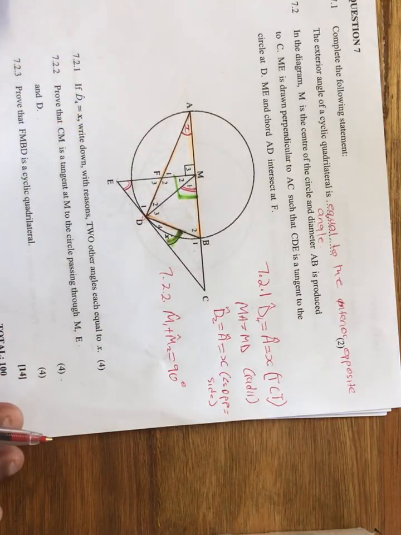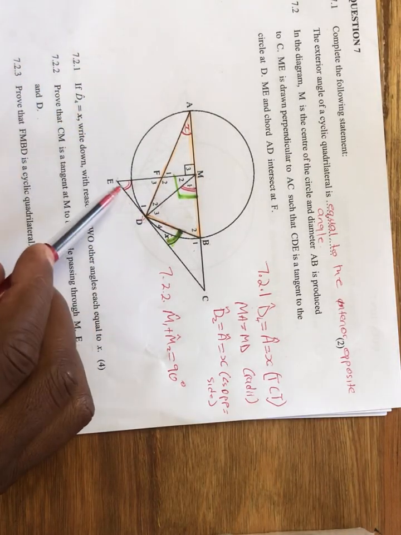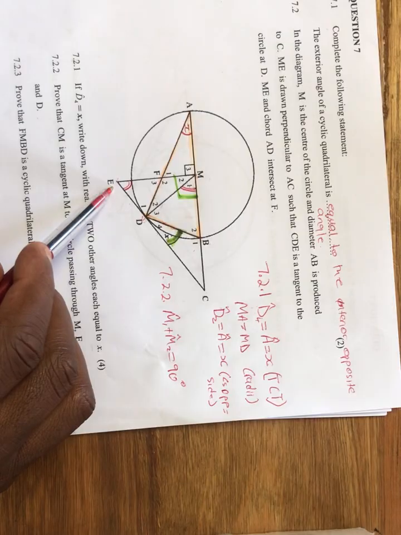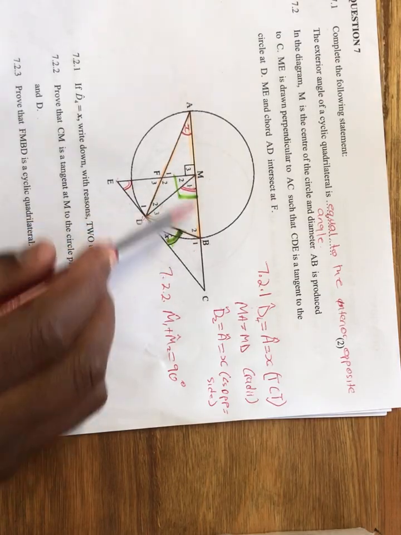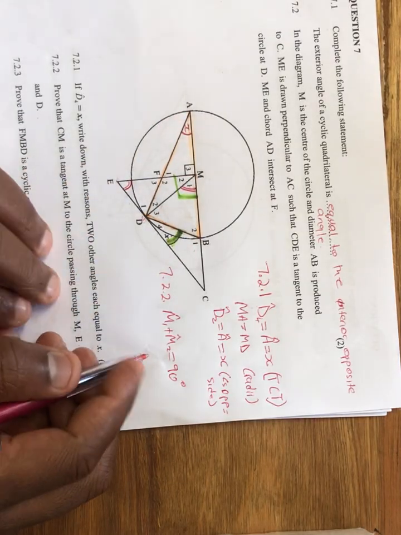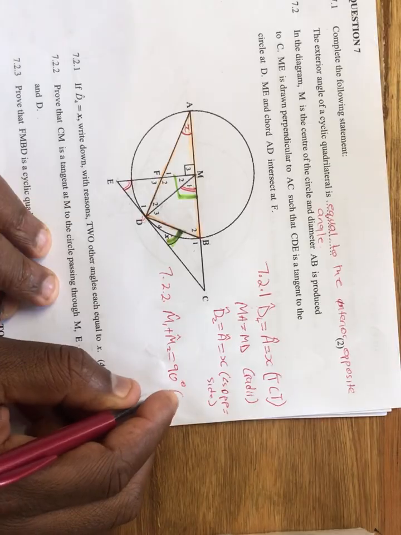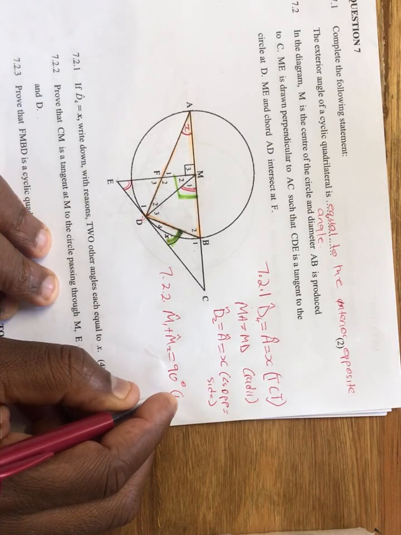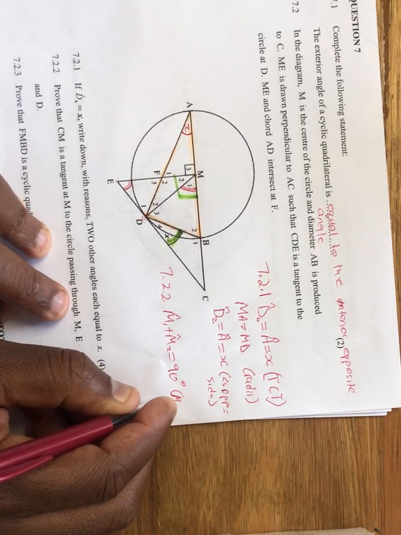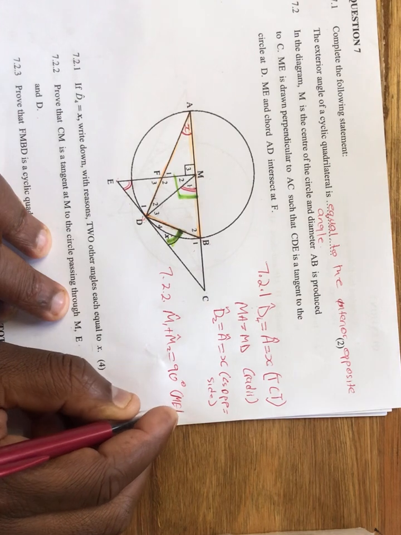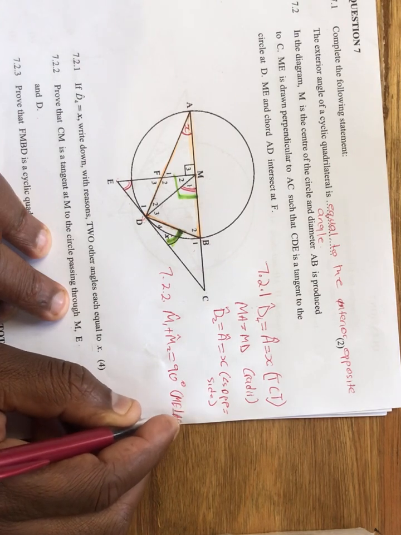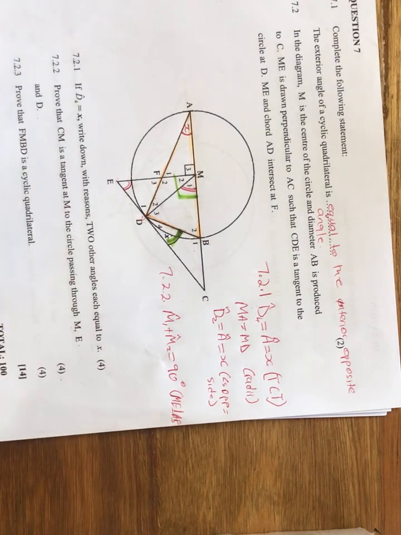It is because we have ME, which is perpendicular to AB. So the reason will be ME is perpendicular to AB. All right.